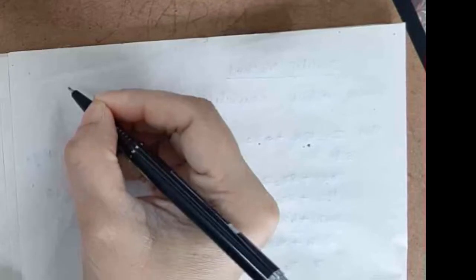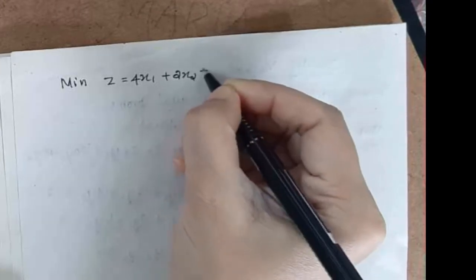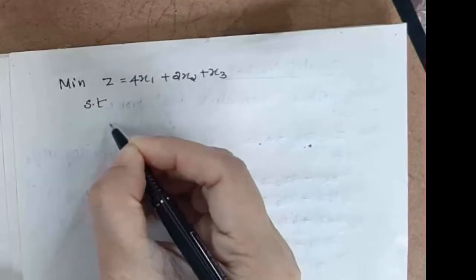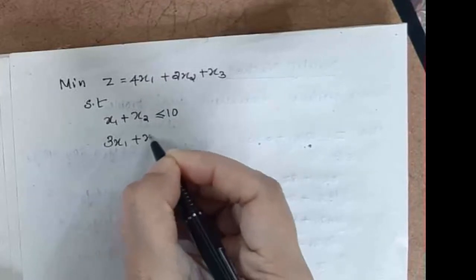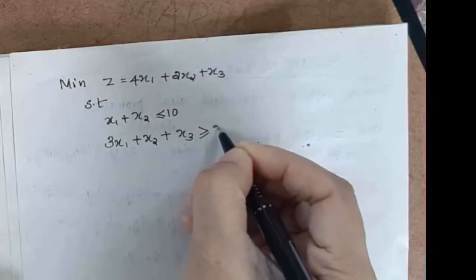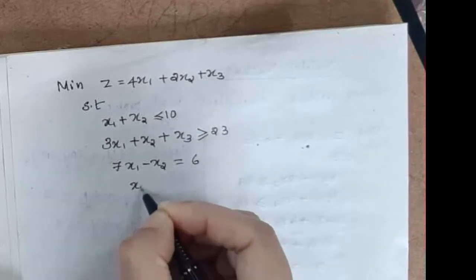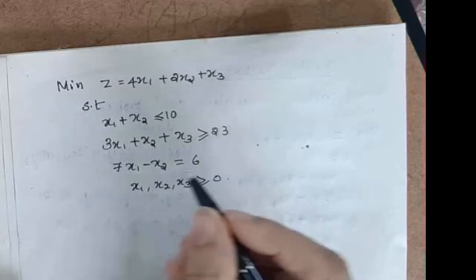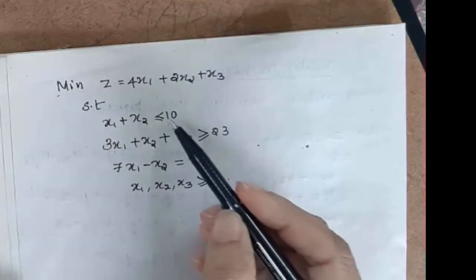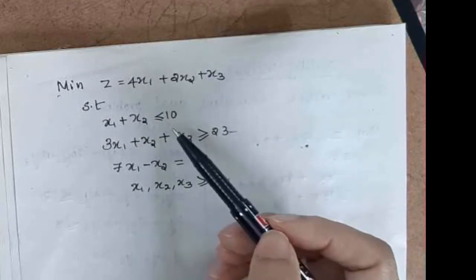We have another problem. Let's see. Minimize z is equal to 4x1 plus 2x2 plus x3 subject to x1 plus x2 less than or equal to 10, 3x1 plus x2 plus x3 greater than or equal to 23, 7x1 minus x2 equal to 6, x1 comma x2 comma x3 greater than or equal to 0. Now we can see this is a minimization problem. Obviously, since this is minimization, all the constraints should be greater than. But we have only one constraint that is greater than here, and the other one is less than, and the next one is equal to.